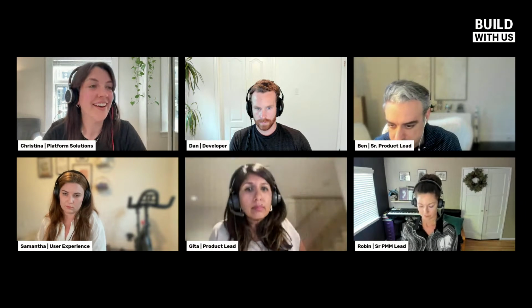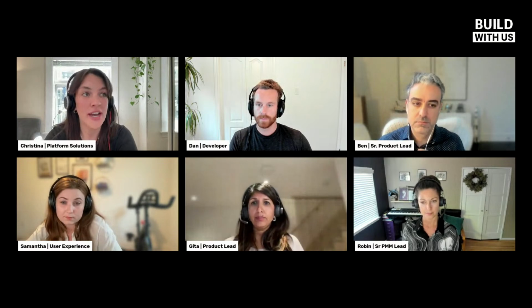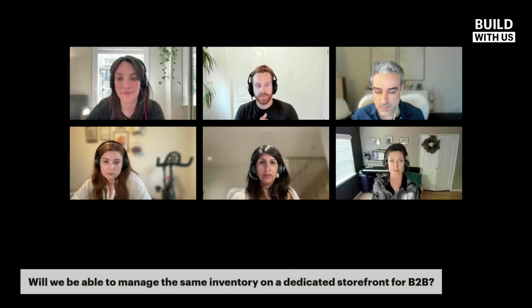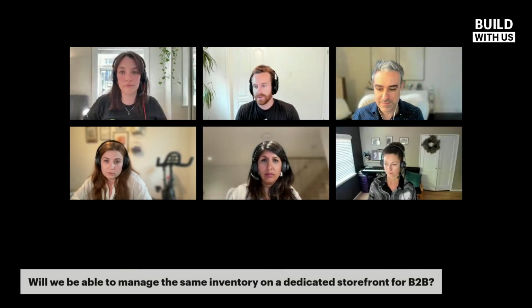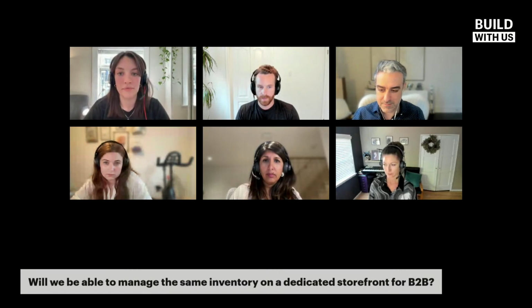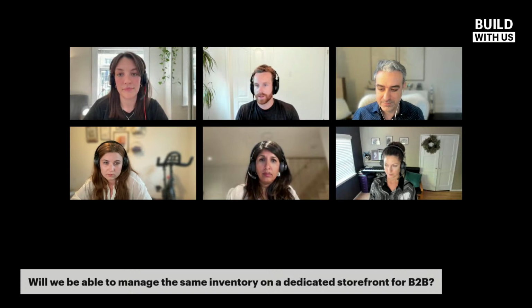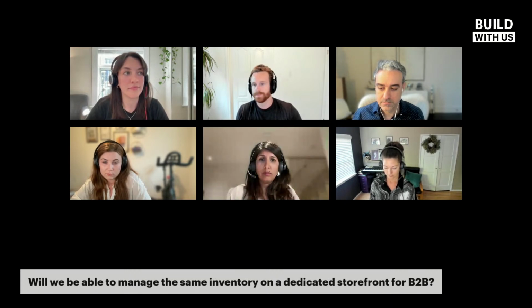Great. Next question here. Will we be able to manage the same inventory on a dedicated storefront for B2B? This is a great question. So the short answer is not natively. We don't have any way of syncing up the two inventories between separate sites. However, there are third-party inventory management systems that do this in our app store, and I'd suggest using one of those if you need that distinction.